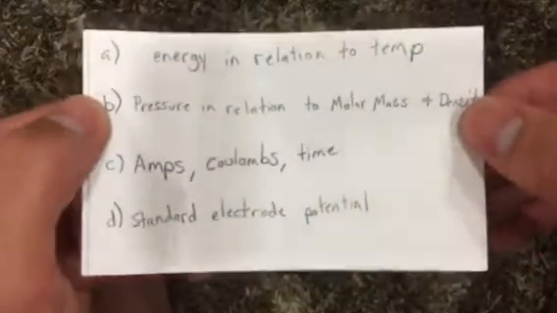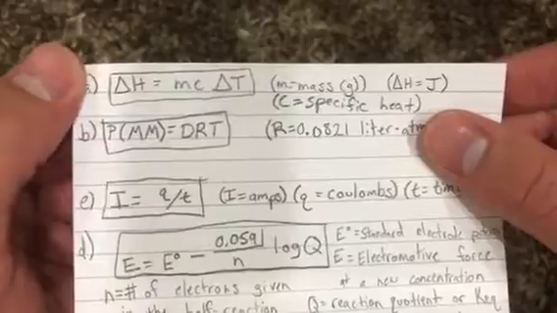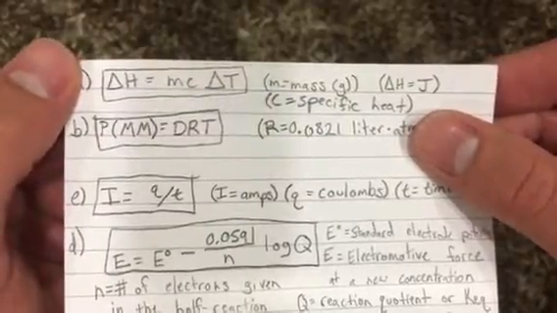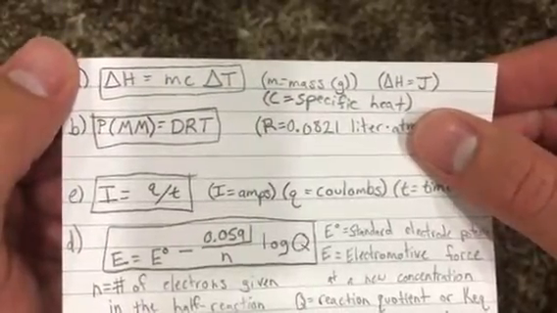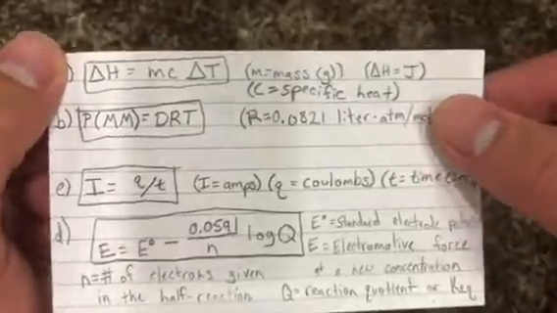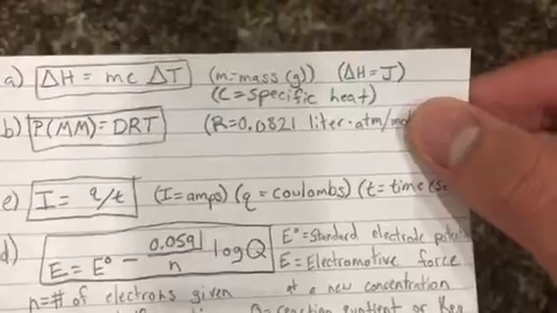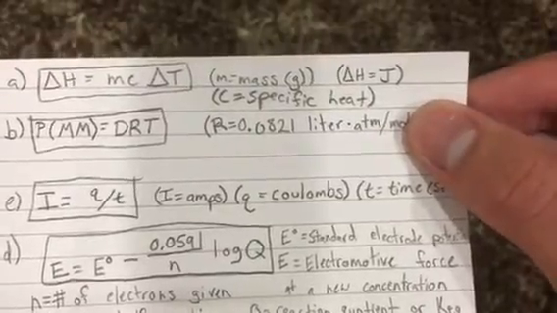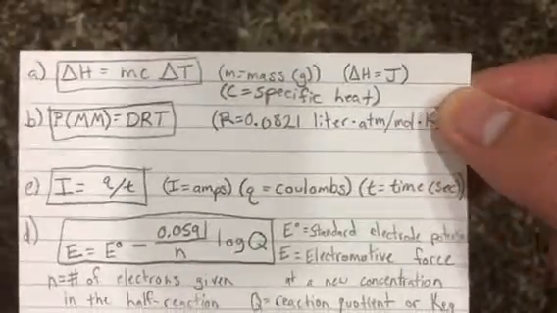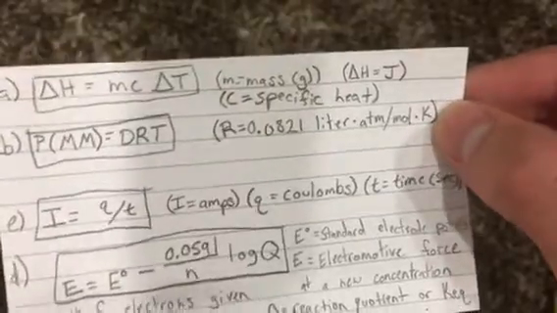Okay, energy in relation to temperature. Well, this equation explains it. It's the change in H is equal to mc change in T. So the change in H is going to be in joules, the mass obviously in grams, the specific heat has its own units. Okay, and then R, that's not even in that equation.